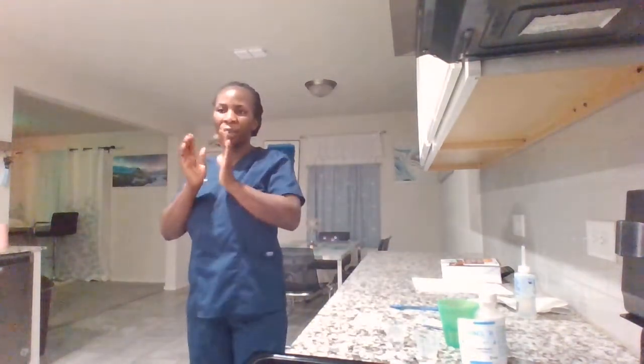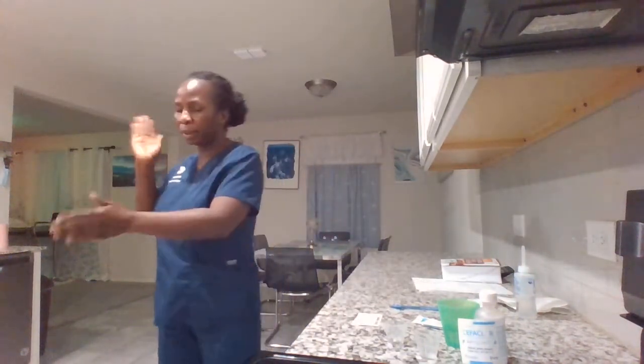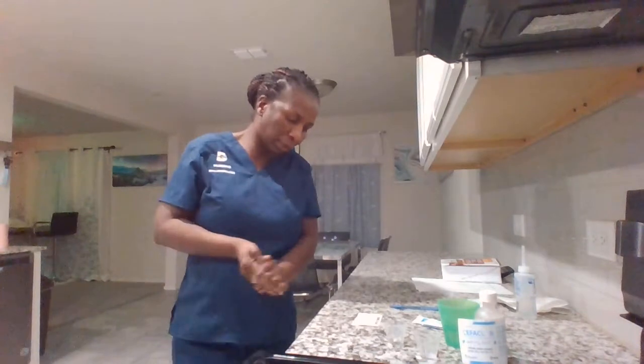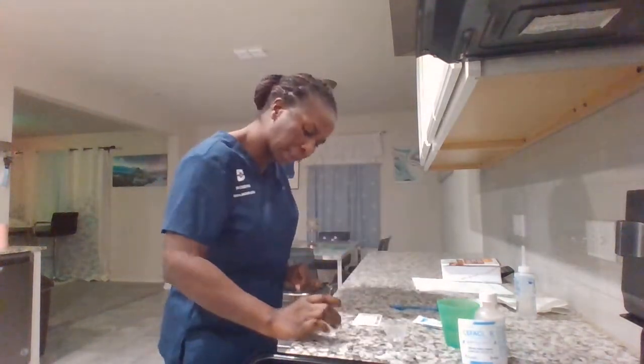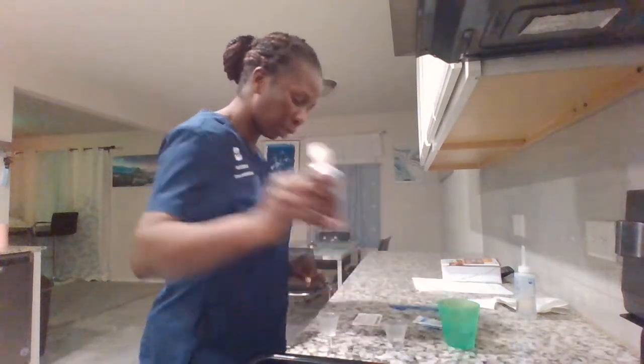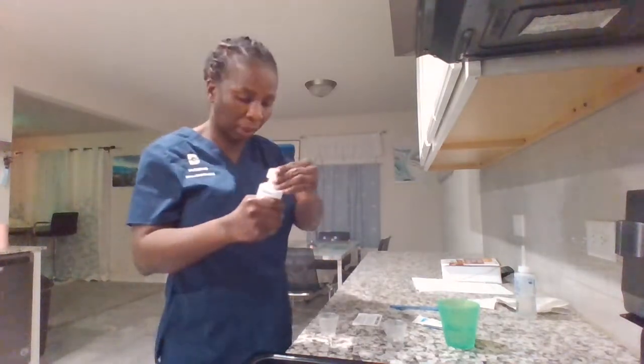to measure 10 ml. I'll make sure my hand is clean. Perform hand hygiene again and make sure my hands are clean. Then I'll set my cup on the table. Then I'll have to measure the 10 ml. In the past, I used to do it this way, but I learned a new thing in the class here.